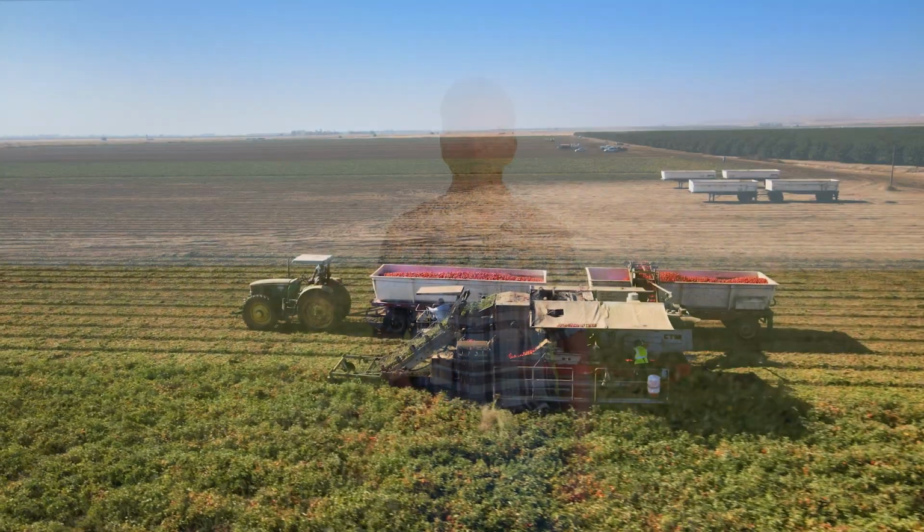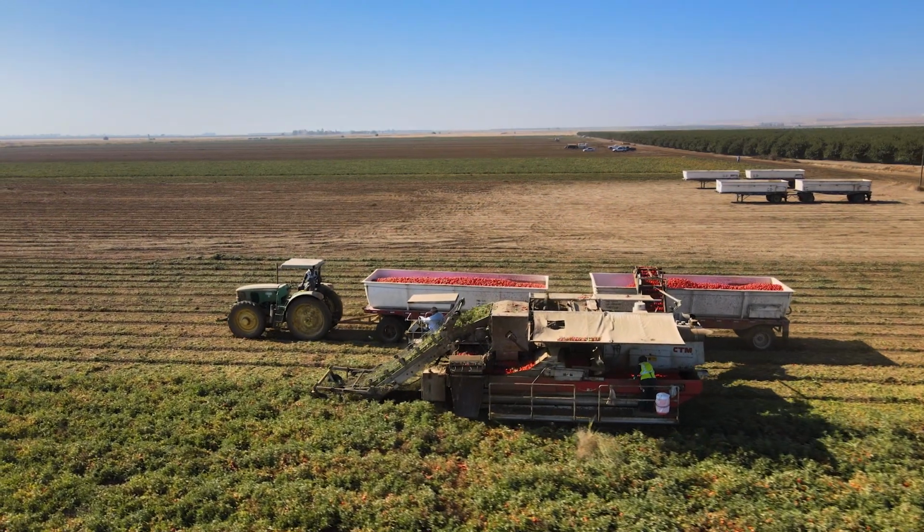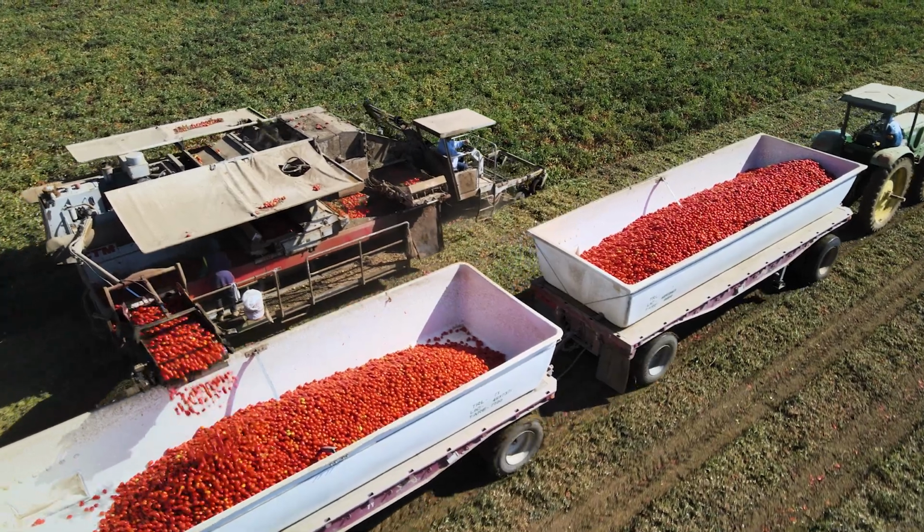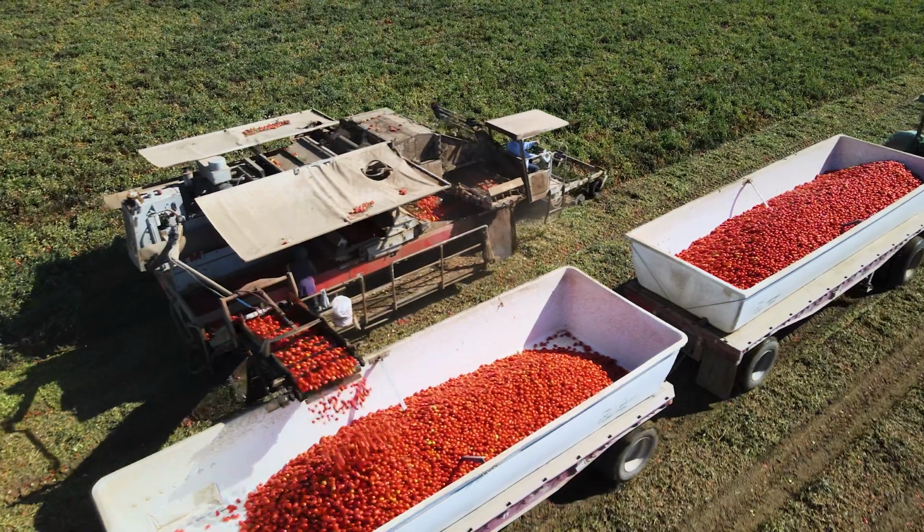It's one of the great success stories in crop production history. Tomatoes grown for processing in the 1980s averaged 25 tons an acre, sometimes reaching slightly more on rare occasions. Today, an average field planted in the Central Valley produces 50 tons per acre and often reaches over 60 tons an acre if conditions are ideal.